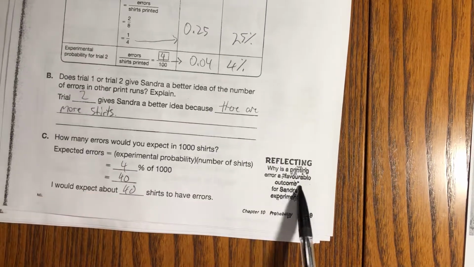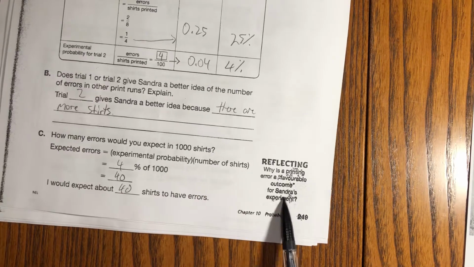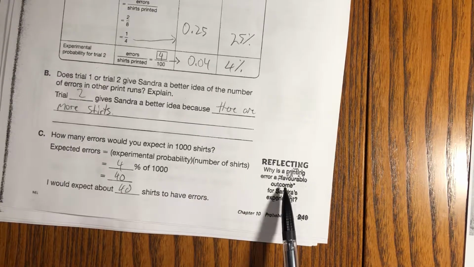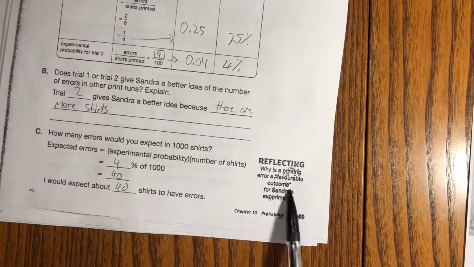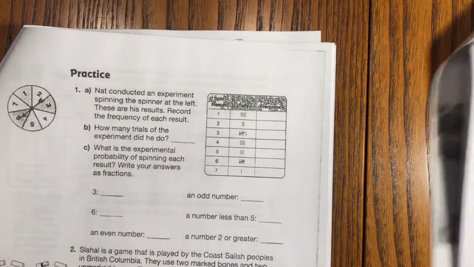Why is a printing error a favorable outcome for Sandra's experiment? Because that's what we were looking for. Our answer necessarily isn't a favorable outcome, but she wants to know what the errors are, so that's why it's favorable.